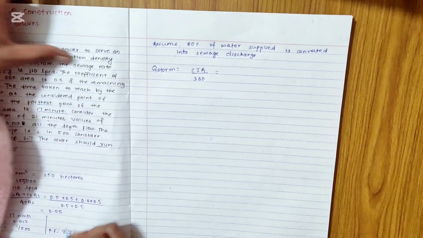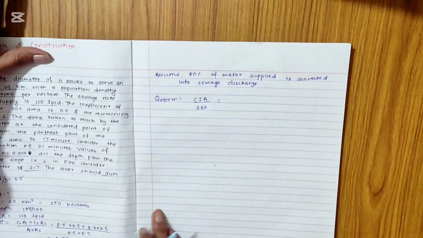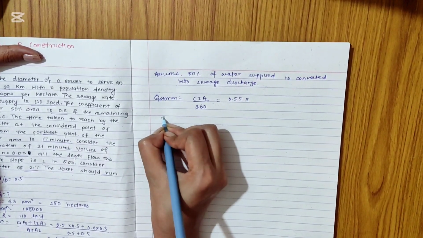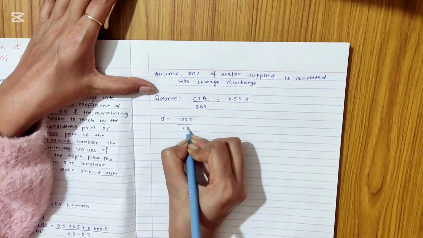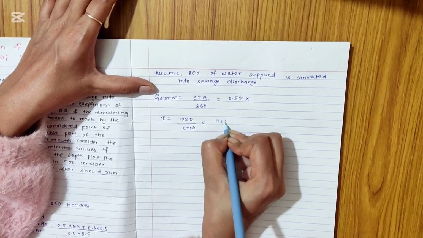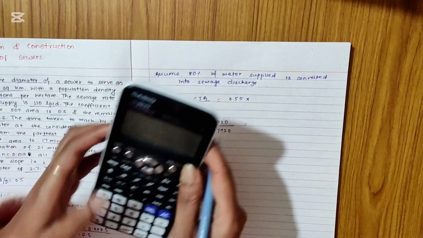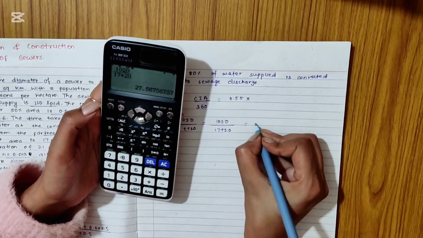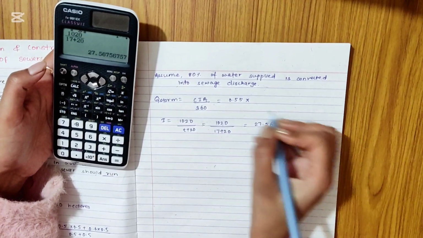Here the runoff coefficient we calculated is 0.55, and the intensity of rainfall I will be equal to 1020 by T plus 20, which is 1020 by 17 plus 20, that is 27.56 mm per hour.